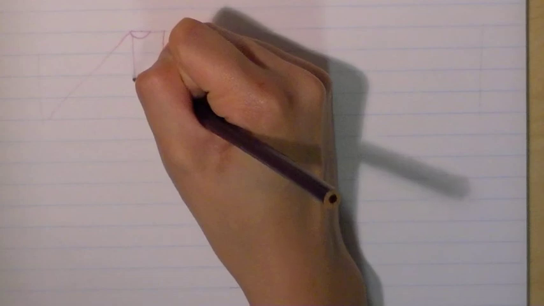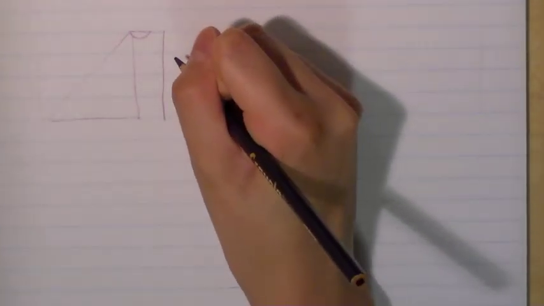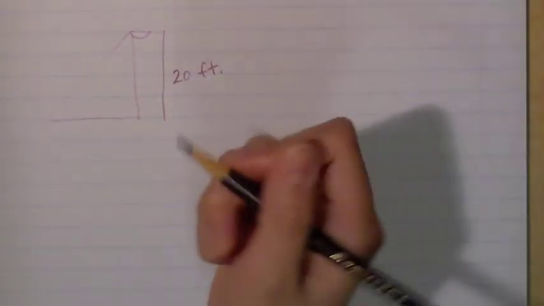The first thing we're going to do is draw a diagram here. Here is our little lamp, and here's the triangle. Okay, and then we know that this is 20 feet tall, and the little girl, give her some hair, is 5 feet tall.